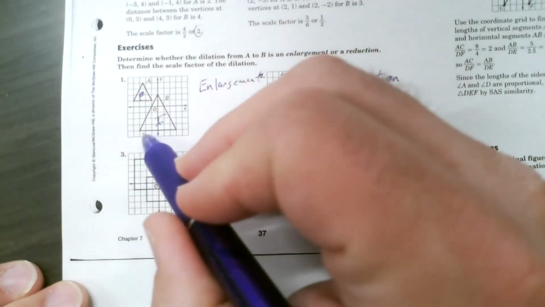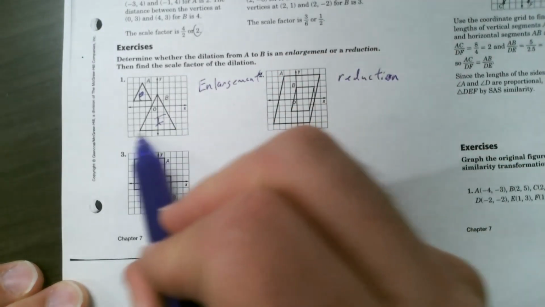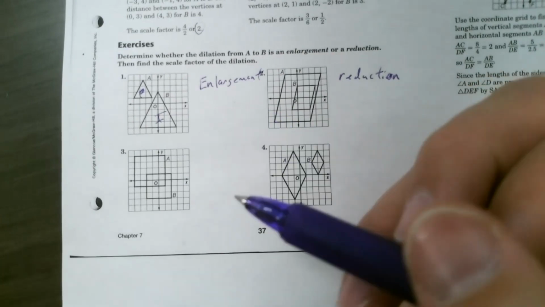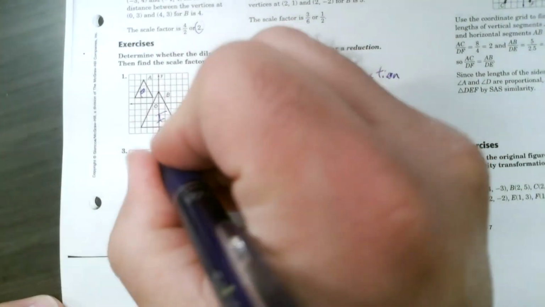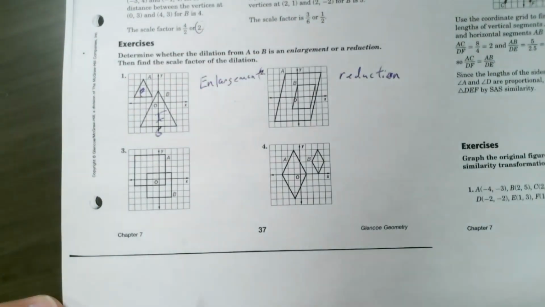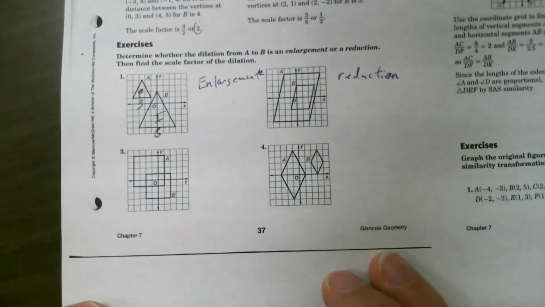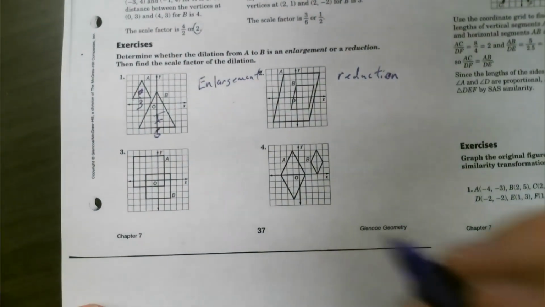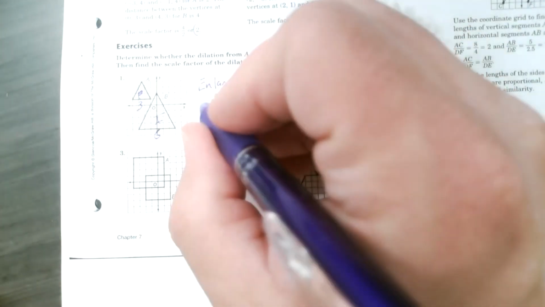All right. So on this one, we have the length of this bottom segment, which is the only horizontal line in there, is how long? 6 units. The bottom edge of this one is how many units? 3. So what's my fraction going to be when I write that scale factor? All right, so it's going to be 6 over 3.